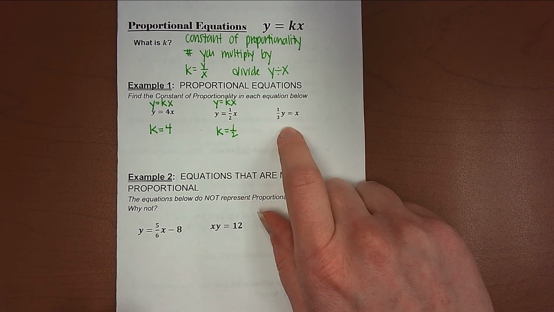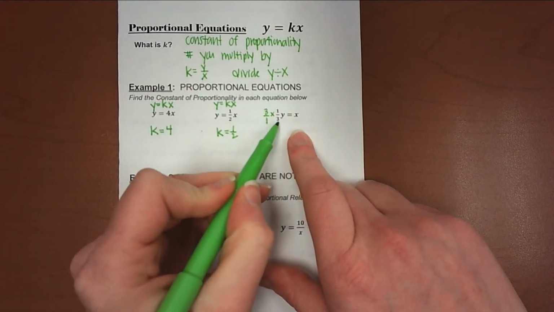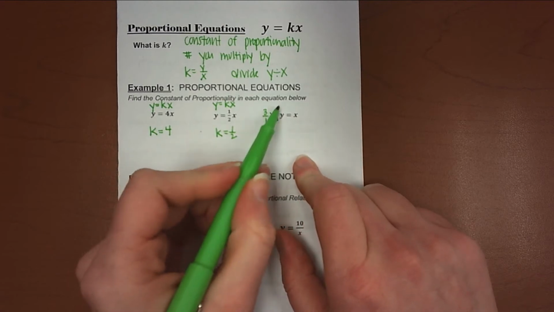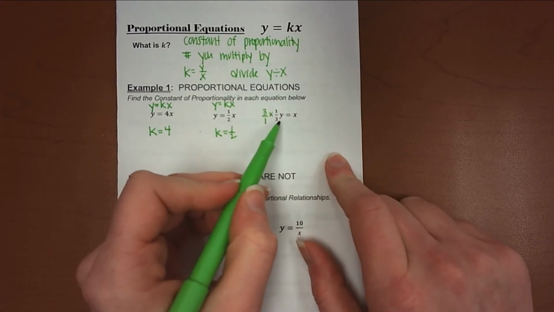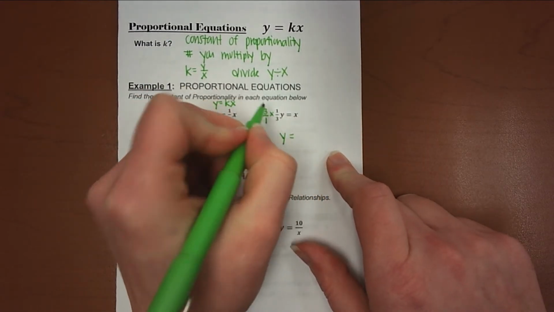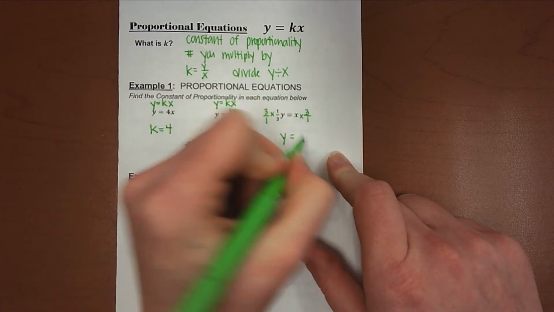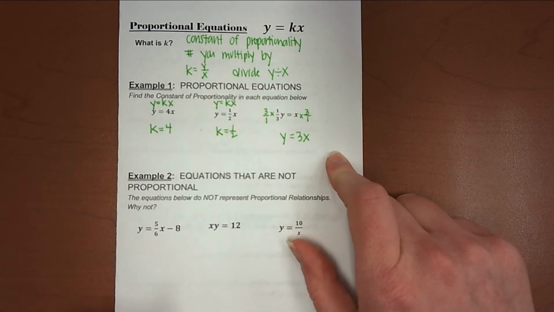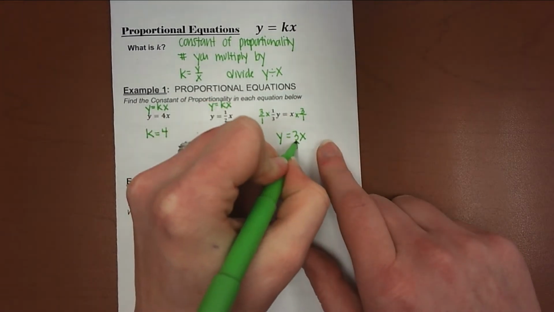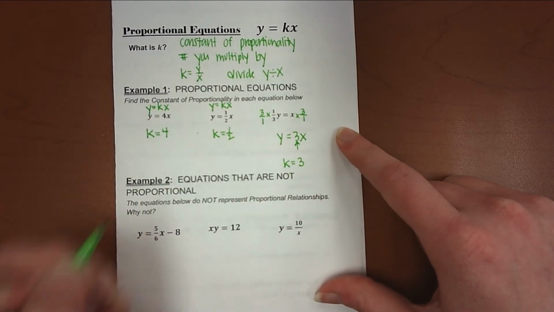I also know that in order to get rid of fractions, I can always multiply by the reciprocal, because then 3 and 3 cross-reduce to be 1 and 1. And 1 and 1 are already reduced, so that 1 times y is just y. And if I multiply this side by 3, I have to multiply this side by 3 over 1. And 3 over 1 times x is 3x. So now I have y equals 3x, and the number that's multiplying by x is my k value. In this case, k is equal to 3.